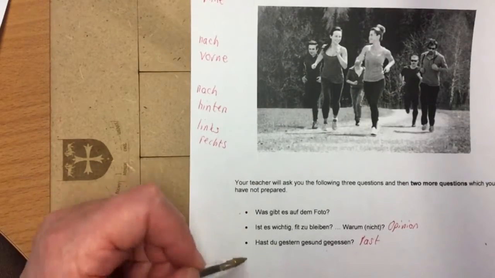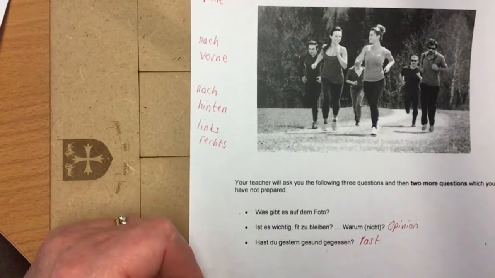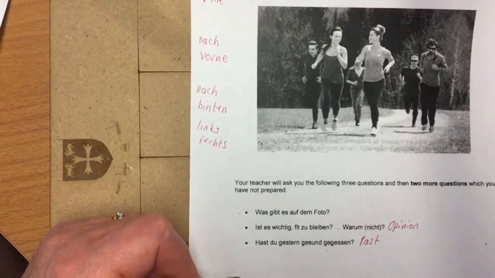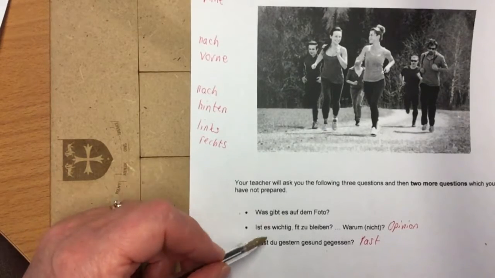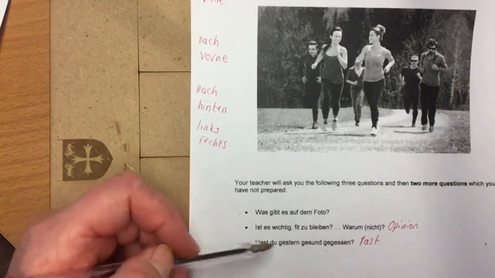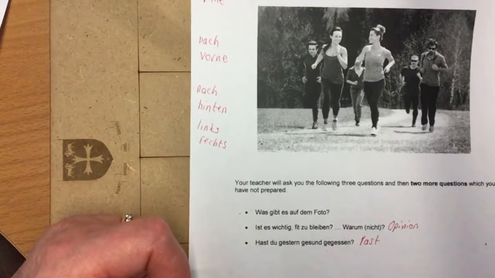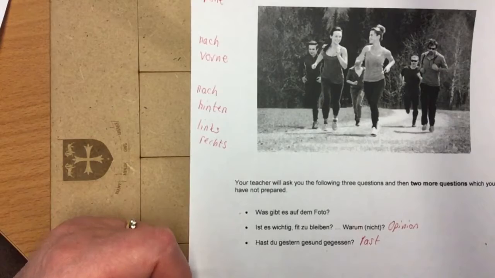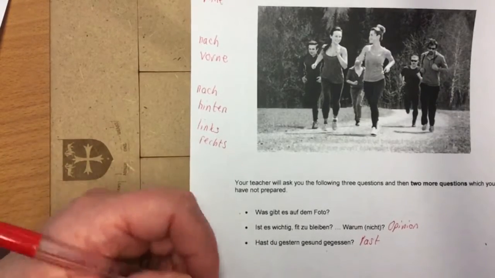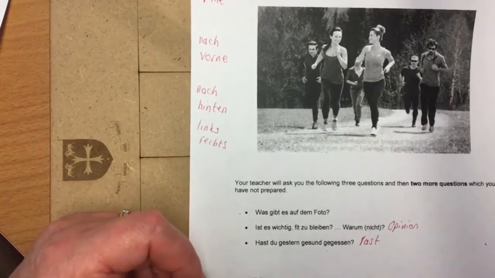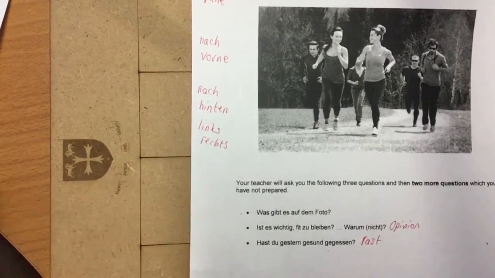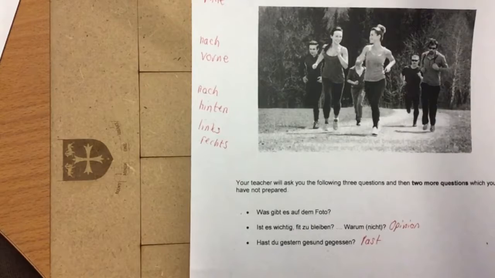Okay, there's going to be one question where you're going to need an opinion. And then you get 2 questions I have to ask you 2 more questions which you don't see. Okay? So again, you have to try and think about what else I could ask you, and it will be to do with this topic of fitness. And again, if you've prepared that topic thoroughly for conversation, you should know the kind of question I'm going to ask you.